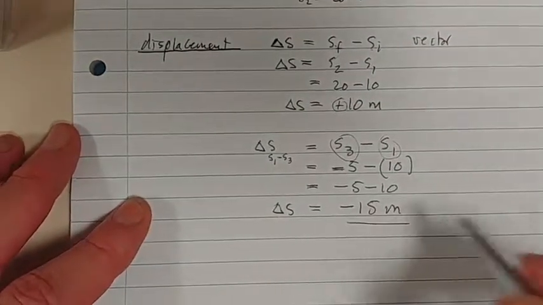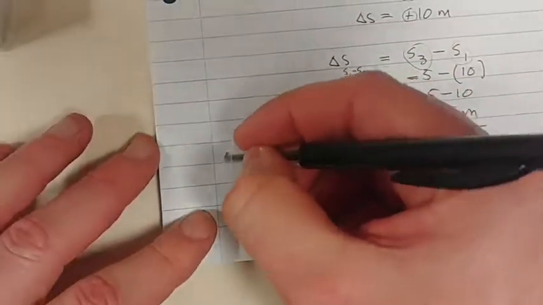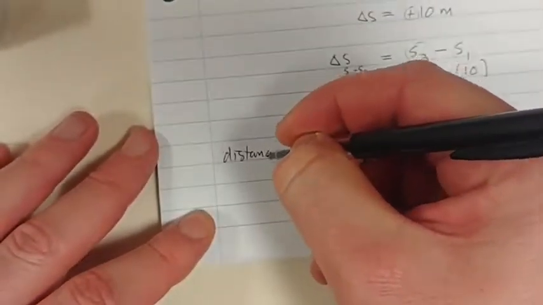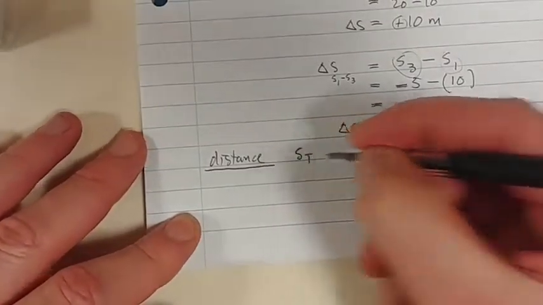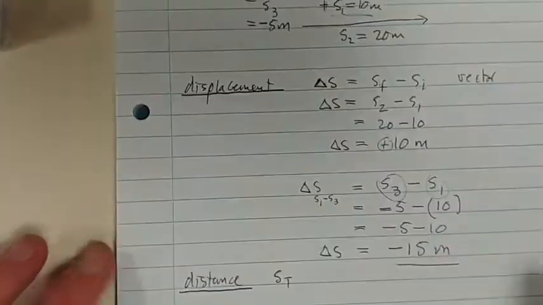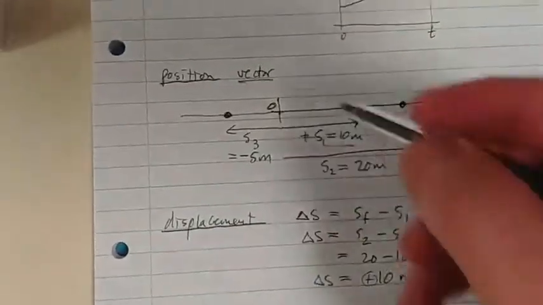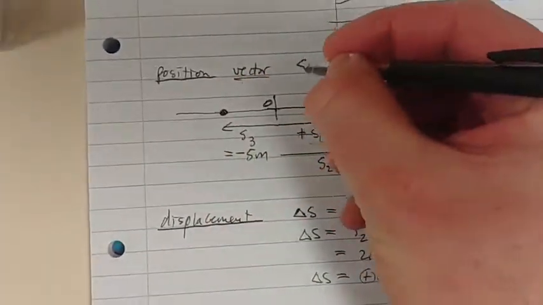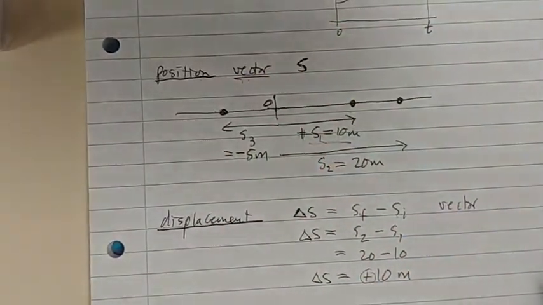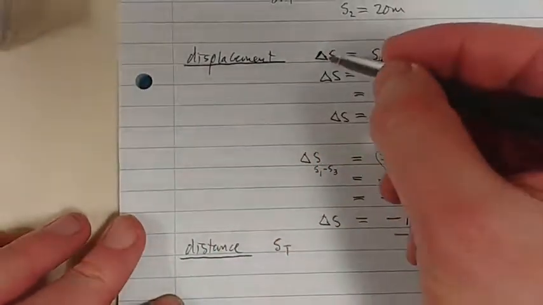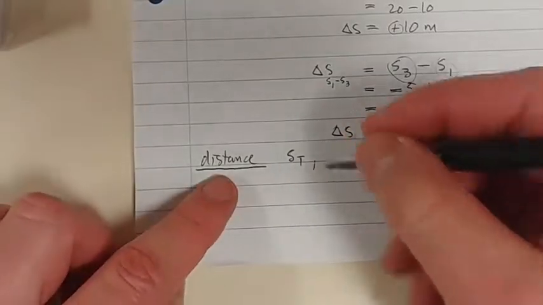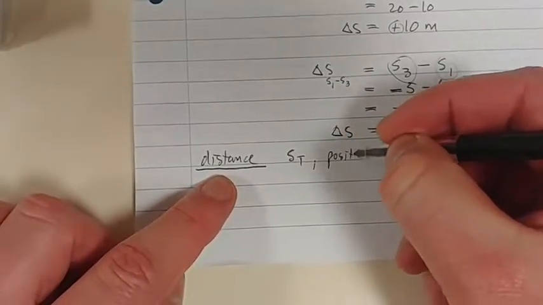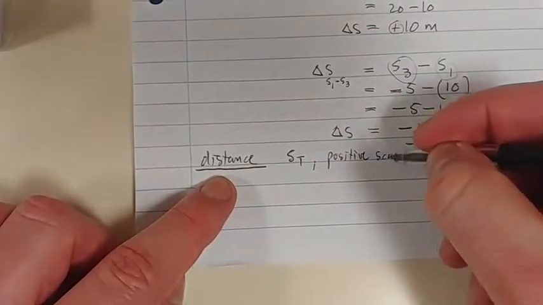Okay? Now, I'd like to talk about distance. Distance traveled. This is given by ST. So position, I'm sorry, I didn't even mention this. Position is given by S. And displacement is delta S, and distance is ST. Now, the distance is a positive scalar.